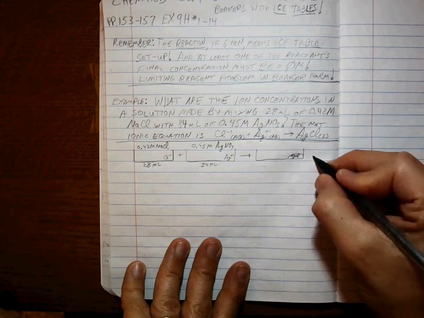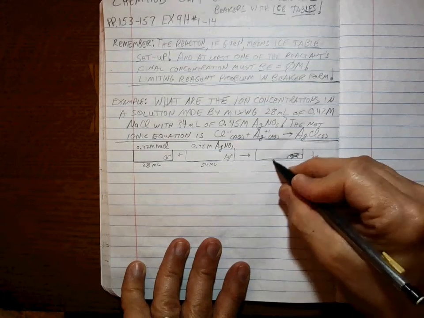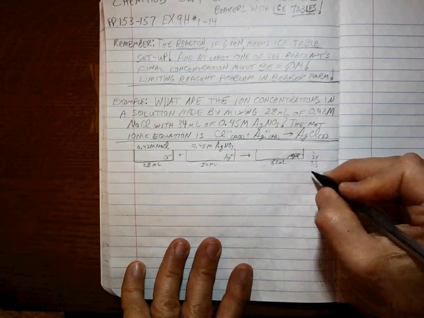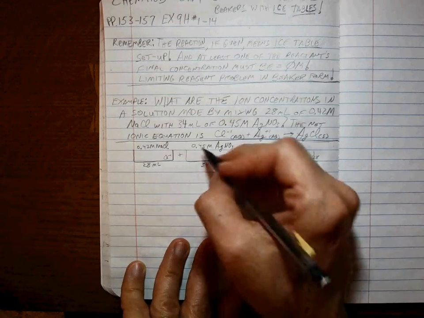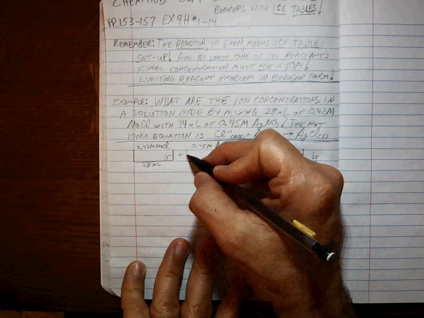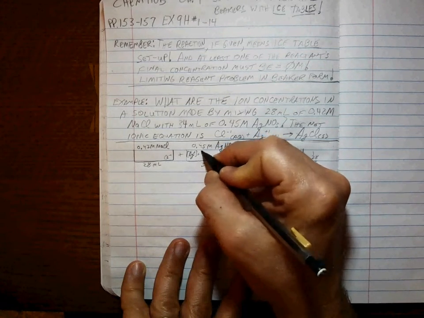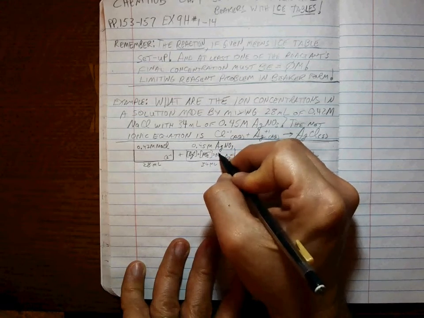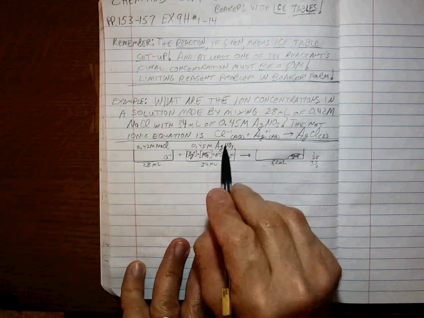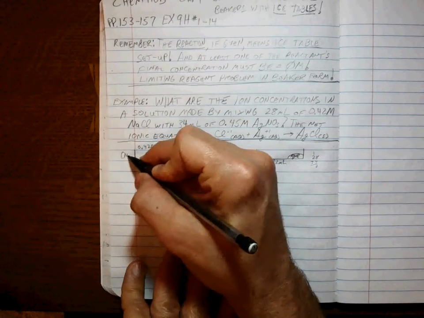Alright, so what do we got going here? Final volume. Easy enough. 28 plus 34, 62 milliliters. What else? AgNO3 means Ag plus and NO3, the same concentration in this beaker, which is 0.45 molar, because it's a 1-to-1 ratio. 1-to-1 ratio here too, so life is sort of good so far.